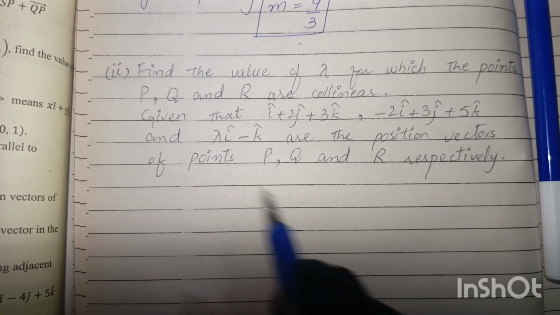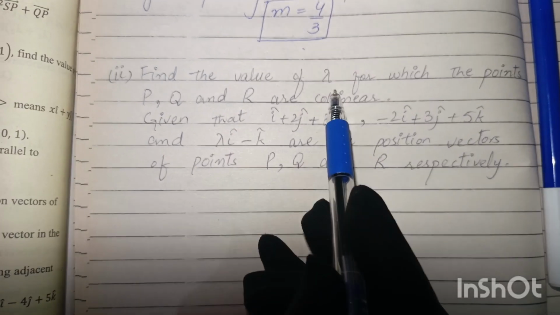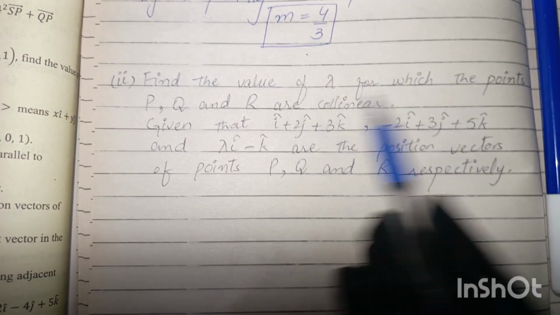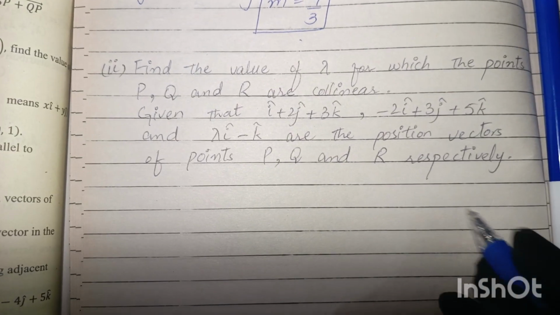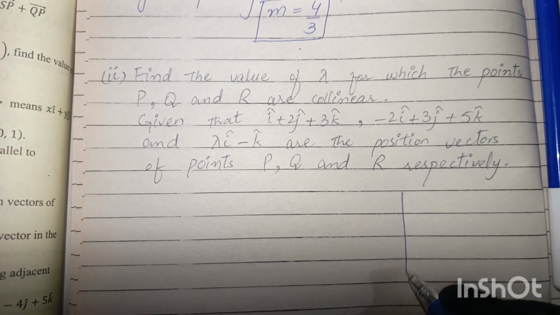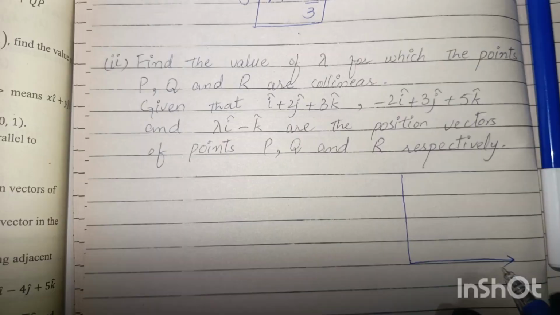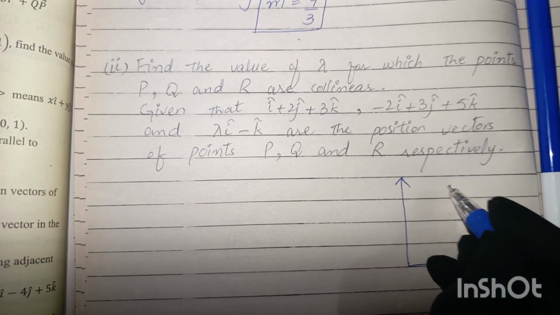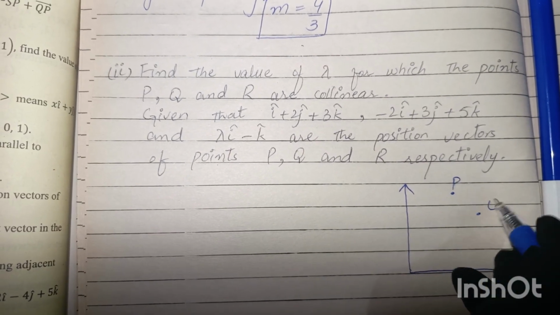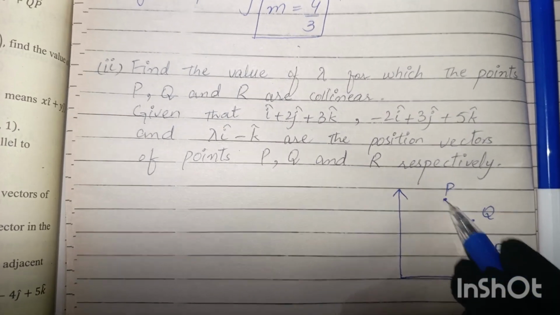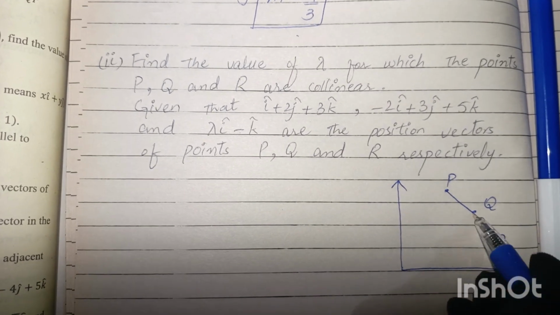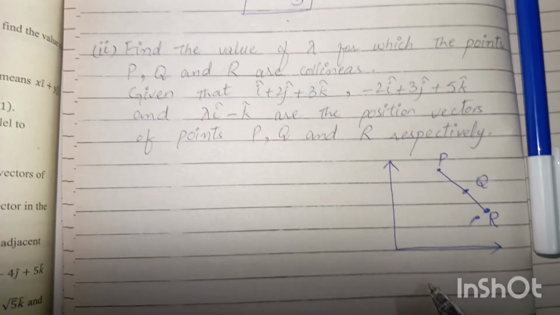Now let's start our second part. Find the values of lambda for which the points P, Q and R are collinear. It means P, Q and R points are collinear, meaning they lie on the same line. For example, here is P, here is Q and here is R. Sorry, here is R, so that they will be collinear.